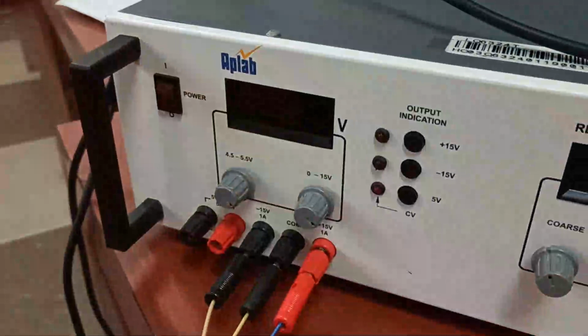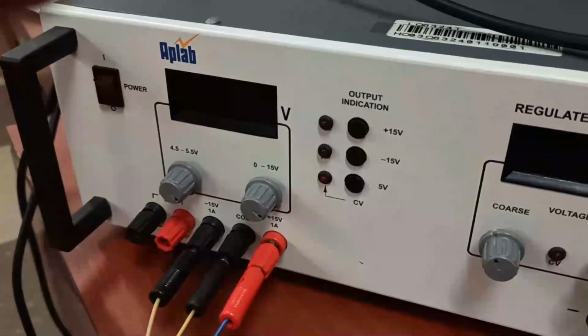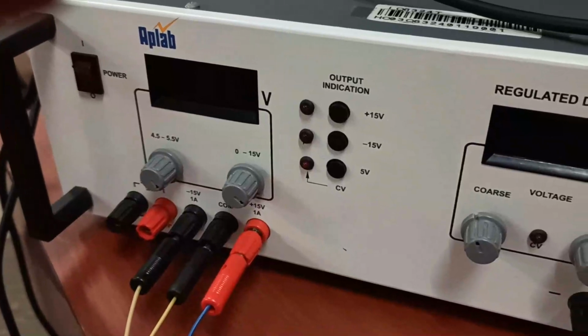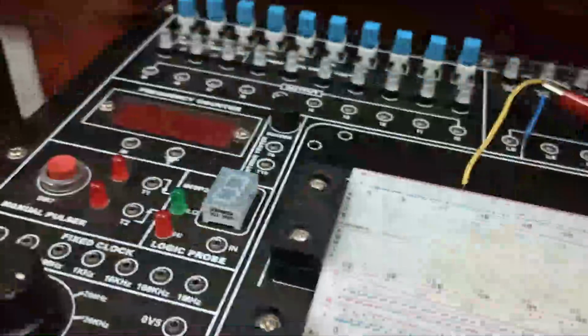But of course, we are lucky that we are having a dual power supply, which is a bipolar power supply. By one knob, it can be controlled in both the directions. So this power supply we will be using for this IC.